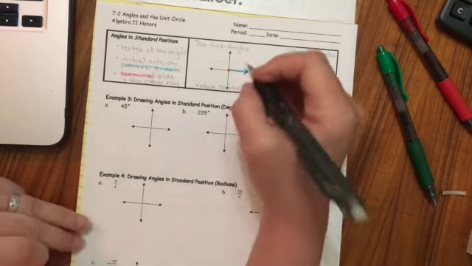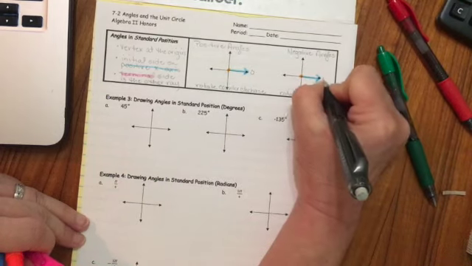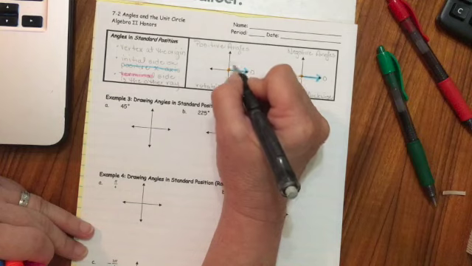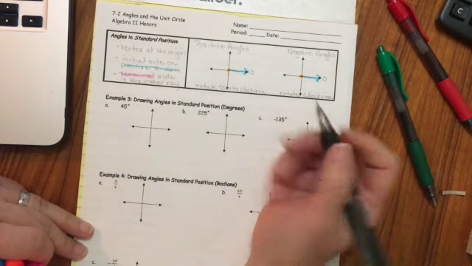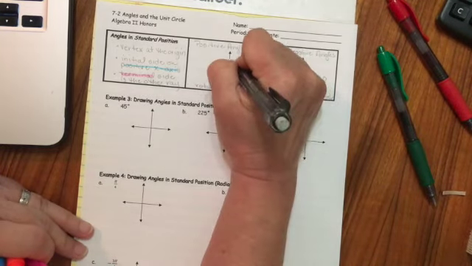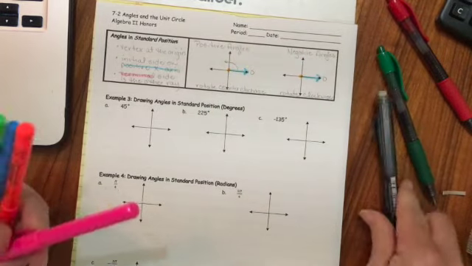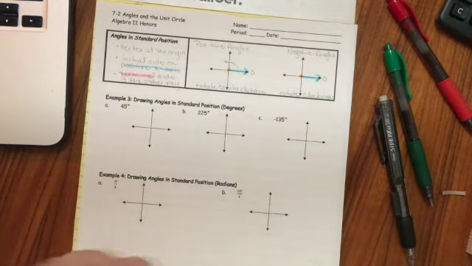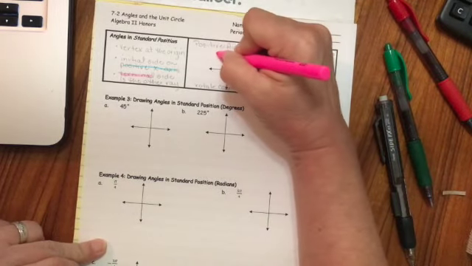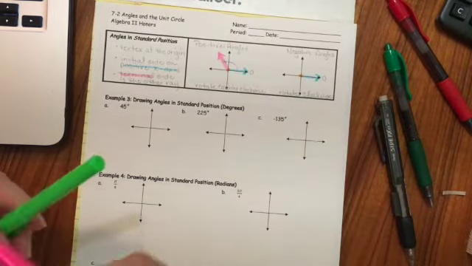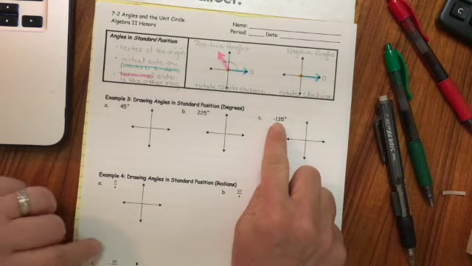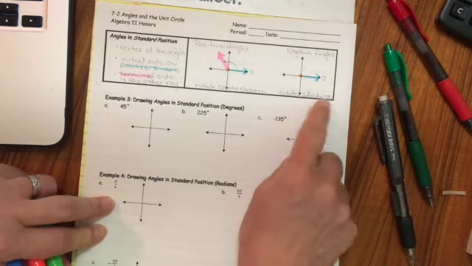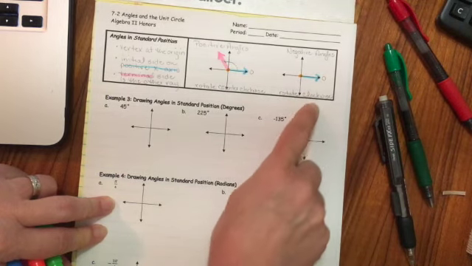x-axis. So at the positive x-axis is 0, and then we're going to rotate for positive angles. We're going to rotate up in a counterclockwise position. So we're going to rotate up, and then wherever we stop, that's called the terminal side right here. If our angle measures are negative, like they are right here, that negative sign is going to indicate that we should rotate in a clockwise position.